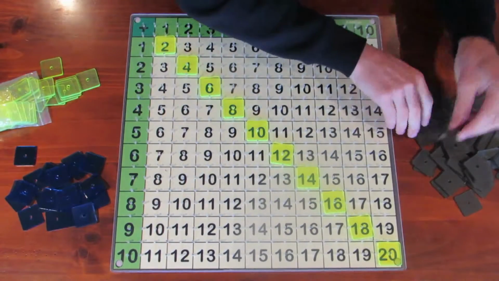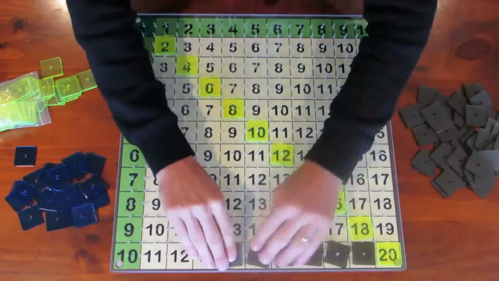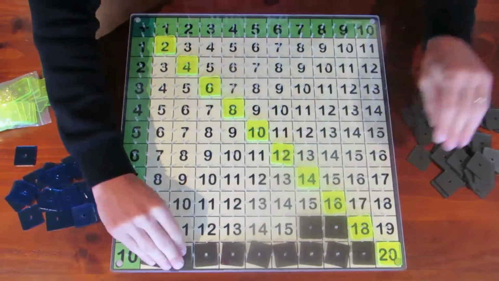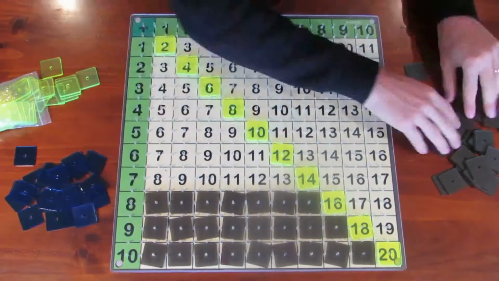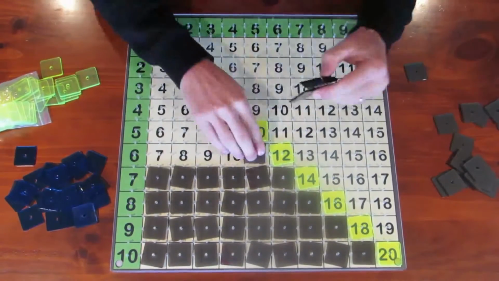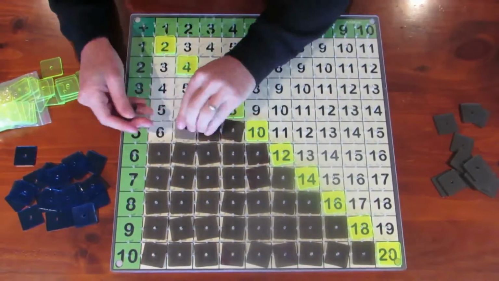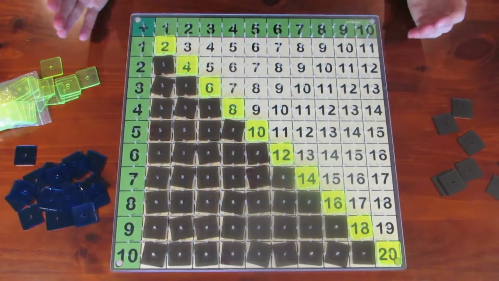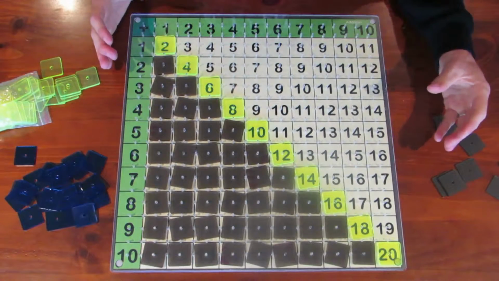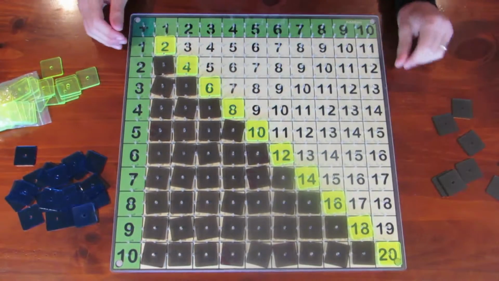Let me just do that really quickly. Alright, so already we've under-halved the number of equations we need to know now.